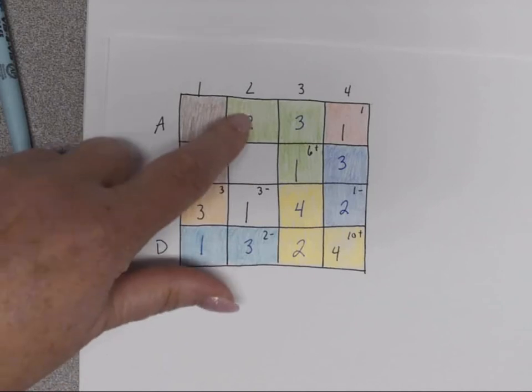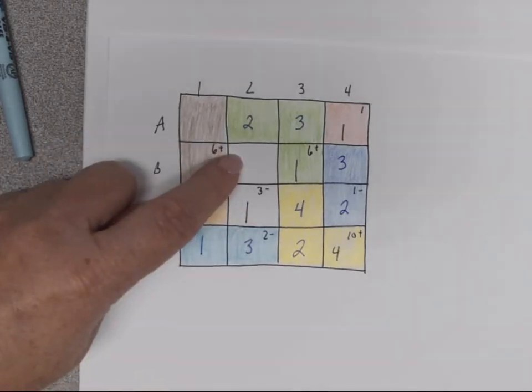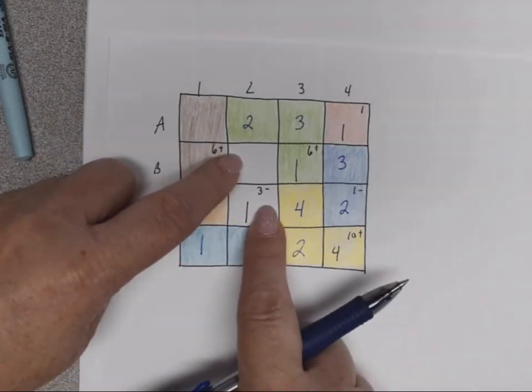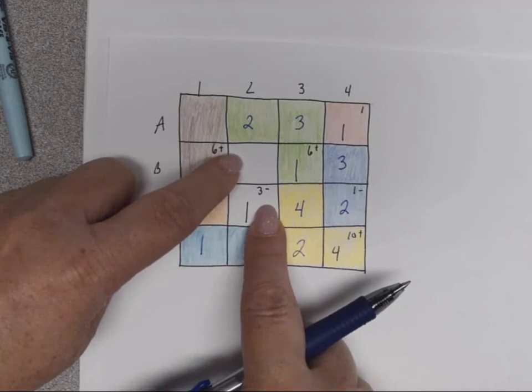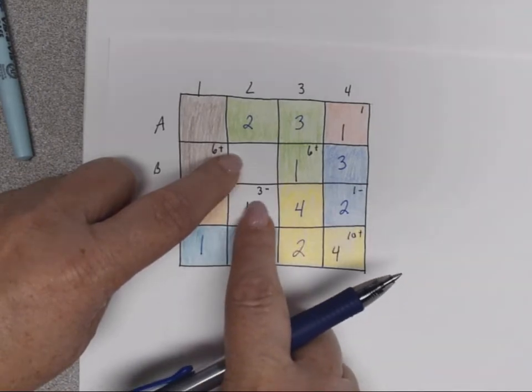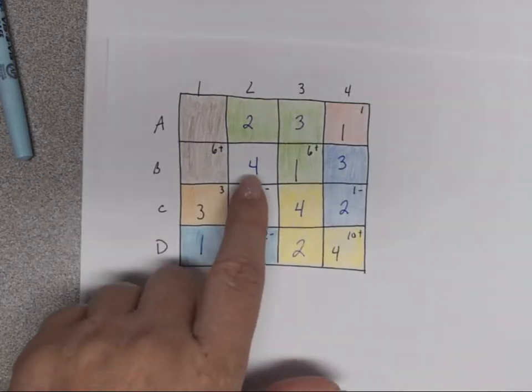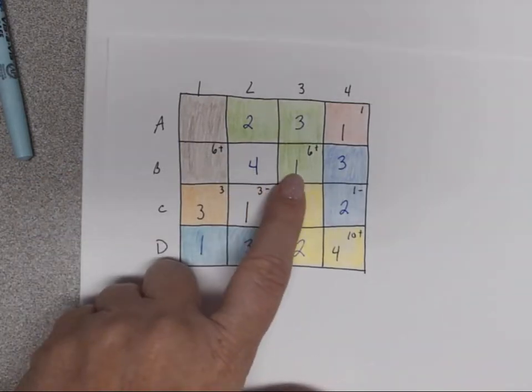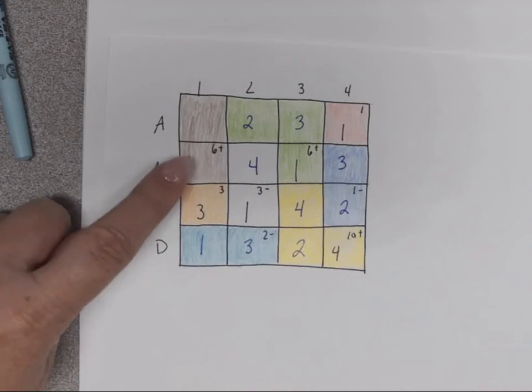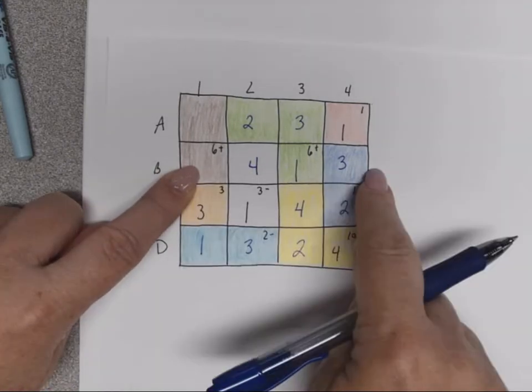Here I have 1, 2, 3. I need a 4. Well, the 2 white ones have to have a difference of 1. So 4 minus 1, oh, that would be 3. So I can place a 4 there. So now I've got 4, 1, and a 3. So I need a 2 right here to finish out my row.